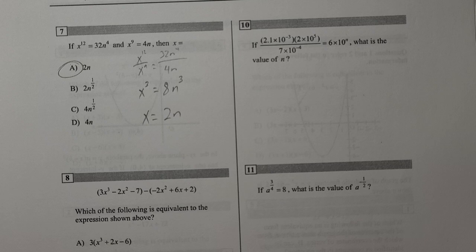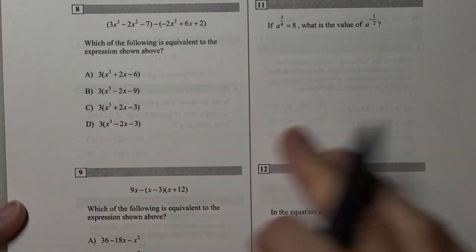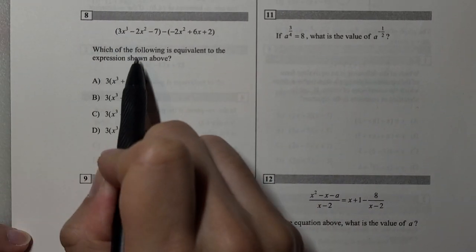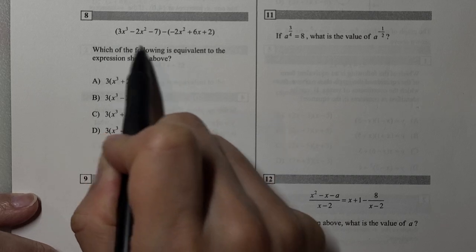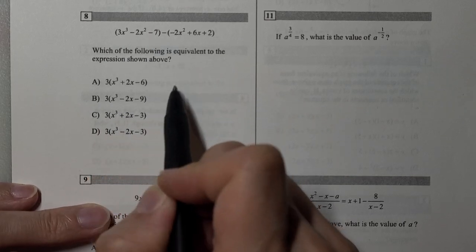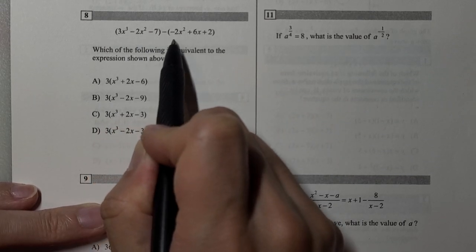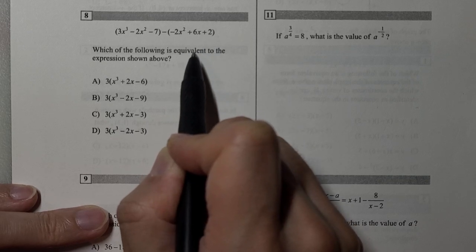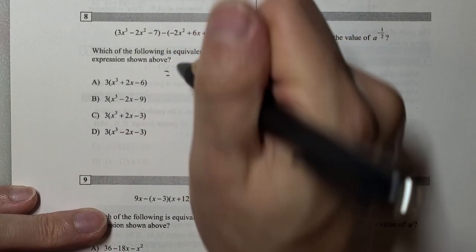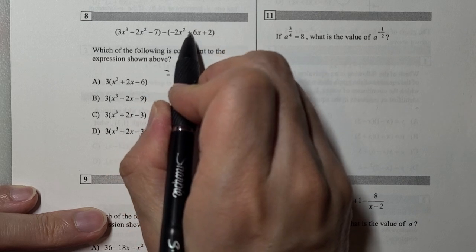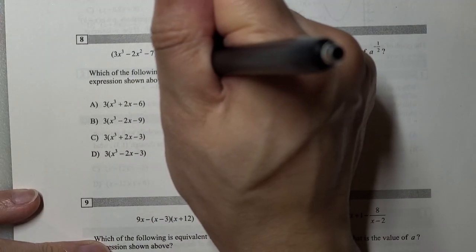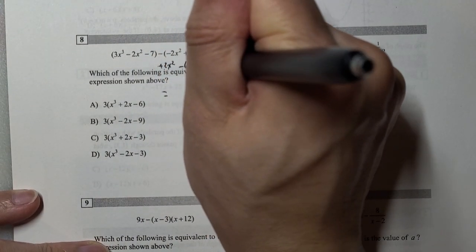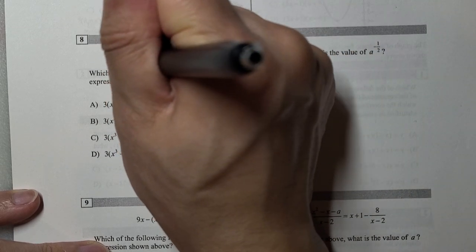Switch back to the pen. Try my best to not let it bleed through the paper. Which of the following is equivalent to the expression shown above? Okay, so let's probably combine some like terms. If we distribute this minus sign to all of these, that would be plus 2x squared minus 6x minus 2.